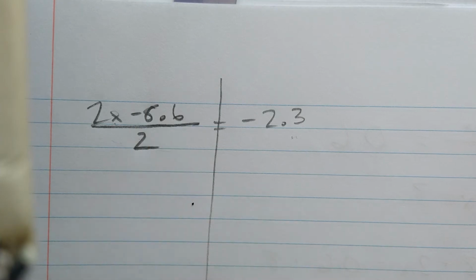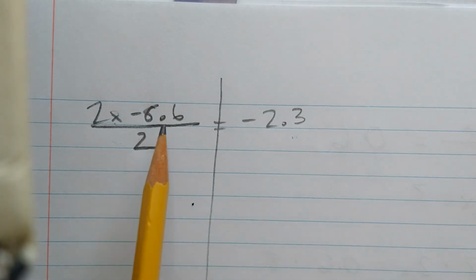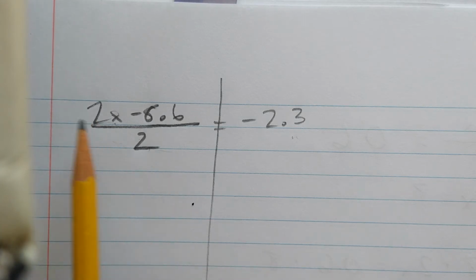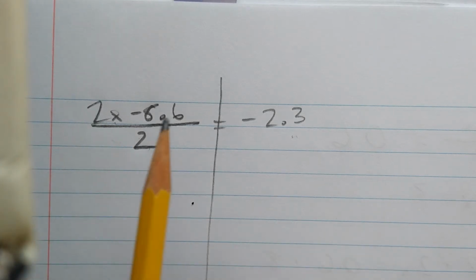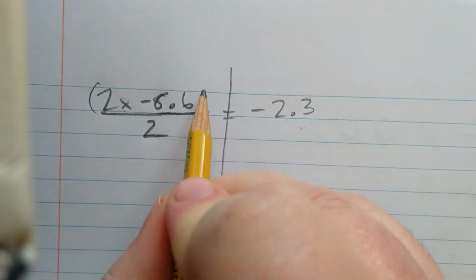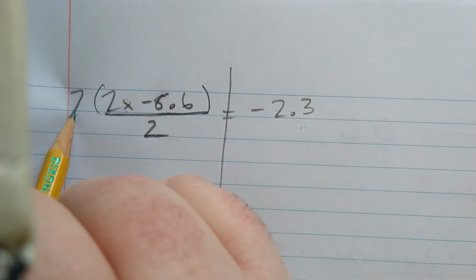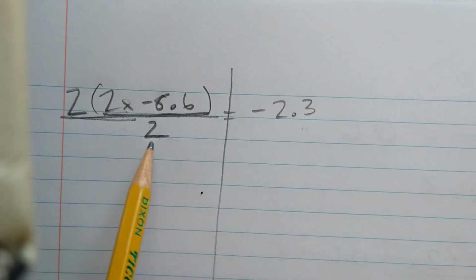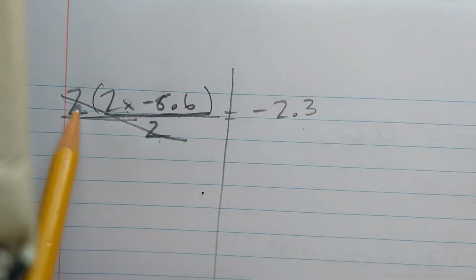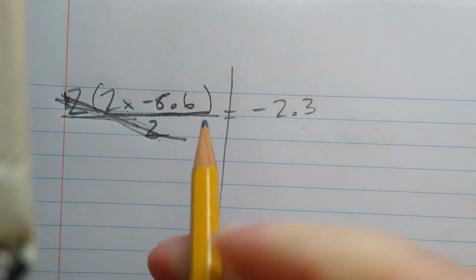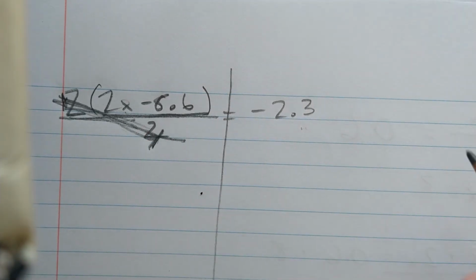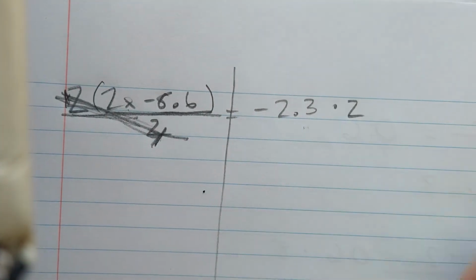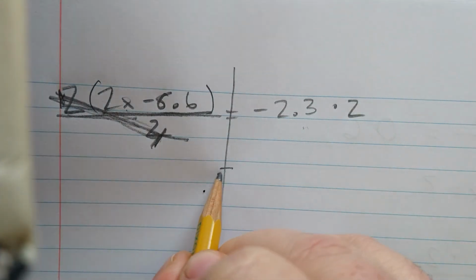Well, adding the 8.6, that doesn't really seem to be fantastic, right? Now, 2 over 2 looks like an equivalent of 1, but we have to actually multiply, and I need to be more clear. We would technically have to multiply the whole top, right? So that's the easiest step. 2 over 2 is an equivalent of 1, which in a fraction we don't need to write. And then I multiply this side by 2. Now that keeps things balanced.